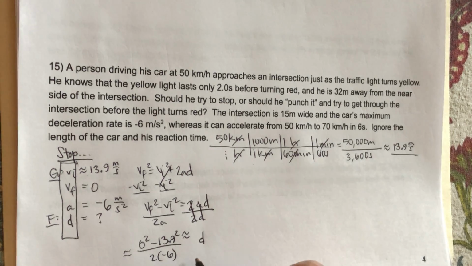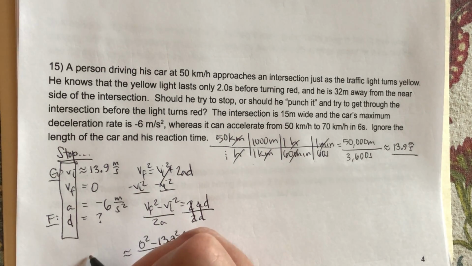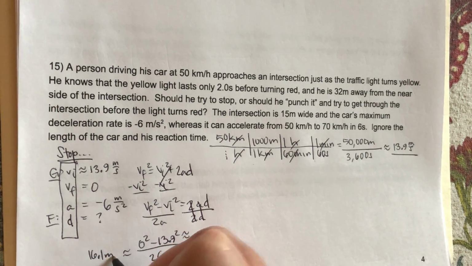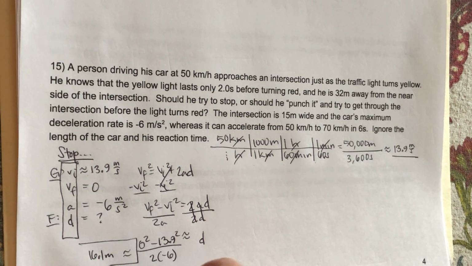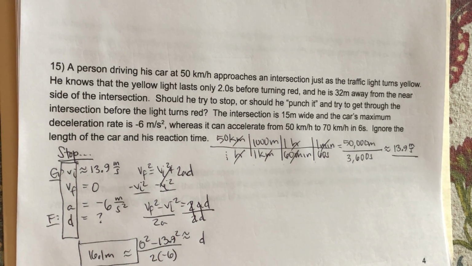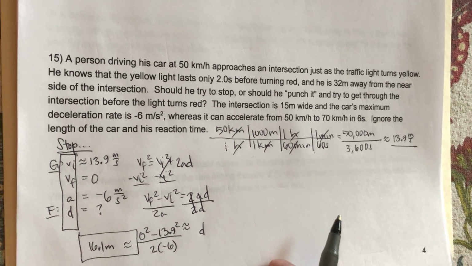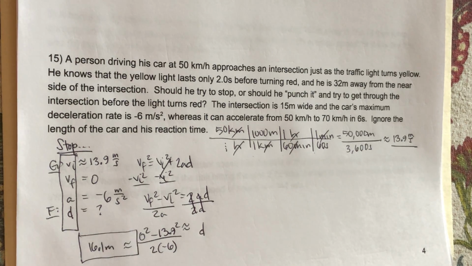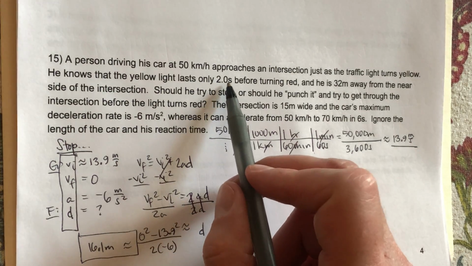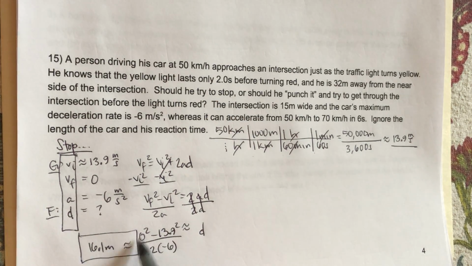Okay, so this is encouraging. So the displacement is 16.1 meters. So the car only needs 16.1 meters to come to a stop. So the car can very comfortably stop before the light turns red. And so based off of that fact, you know you can safely stop before the intersection. So we can continue on that path. That seems like it's a safe move.